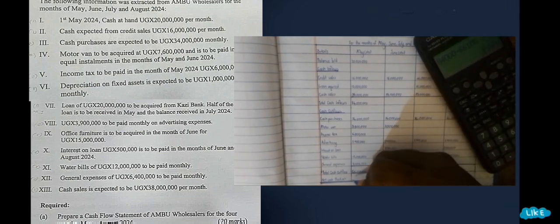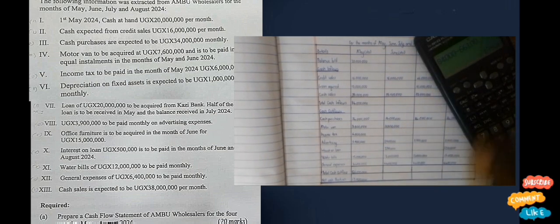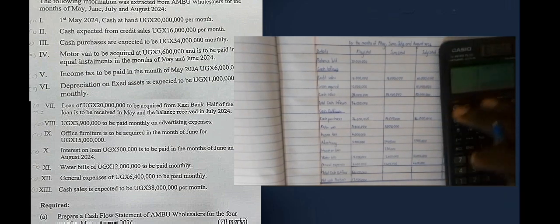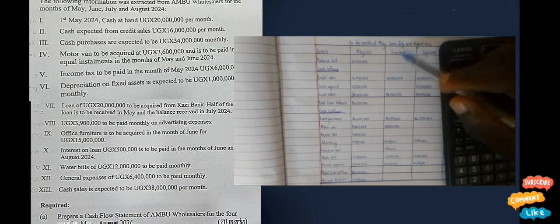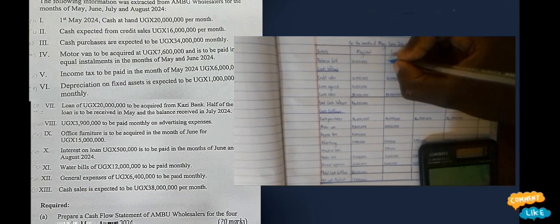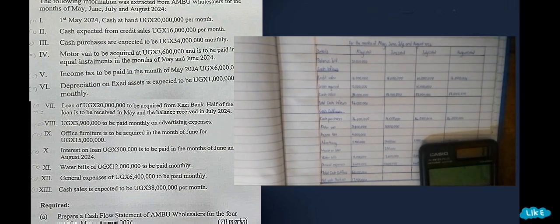So after finding our net cash position, this amount is carried on to the next month, which makes it the balance carried down, the balance brought down for the next month. So we are going to move our net cash position up to the next month, so from May to June. So it will join the working capital of the month of June.